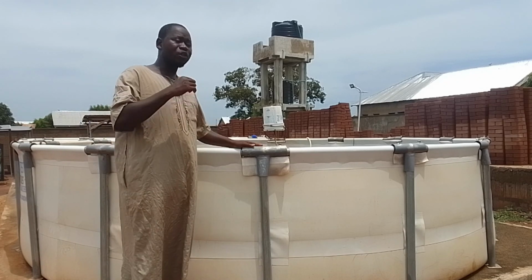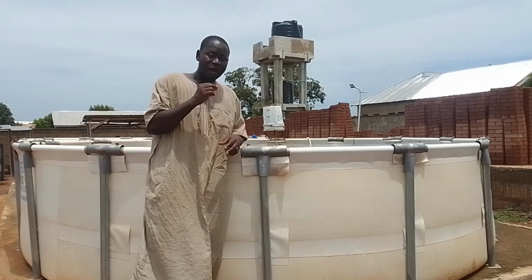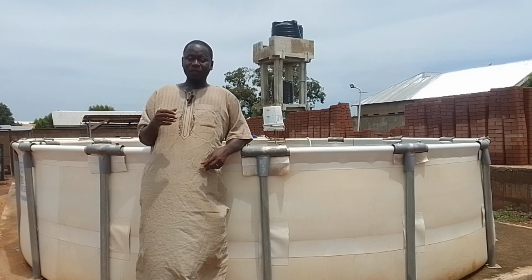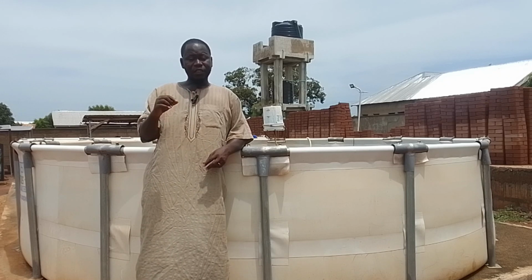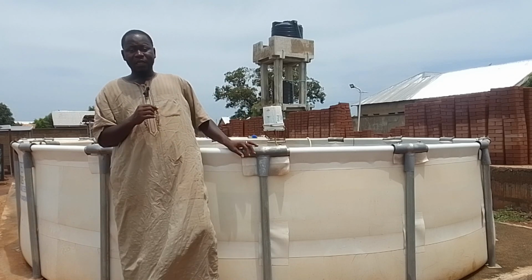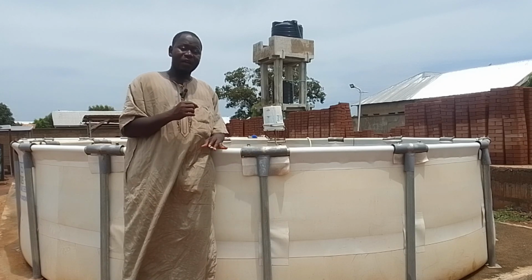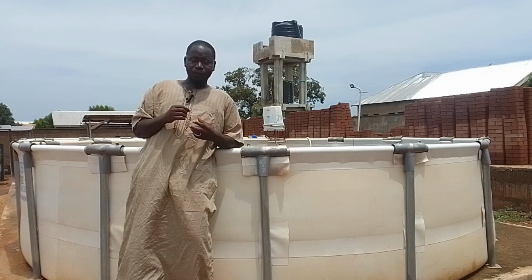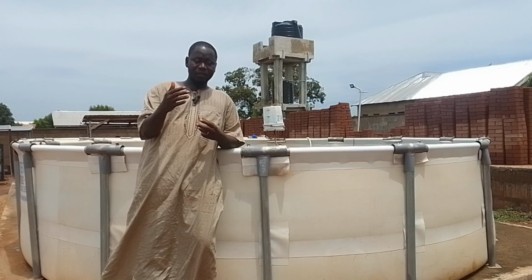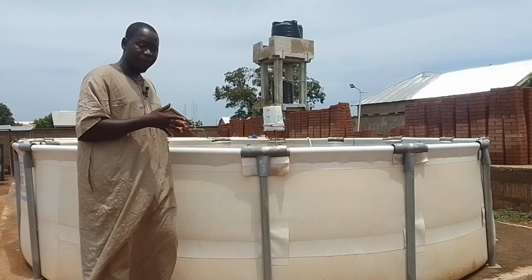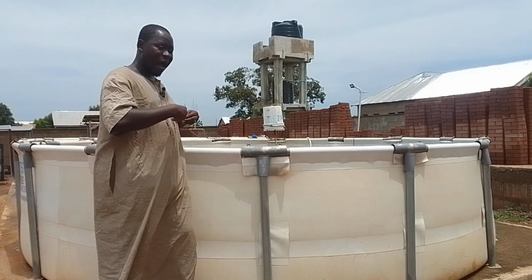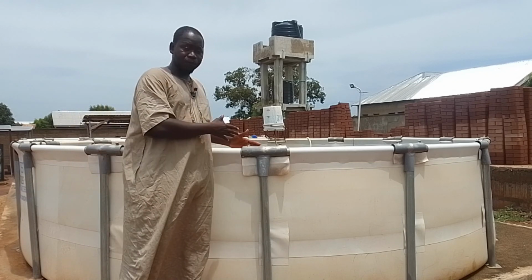Now, the last and most important method we are going to talk about, the third one, is the mechanical aeration system. It is a situation where fish farmers use pumps, PVC pipes, and other available materials to create a system which puts oxygen in the pond.